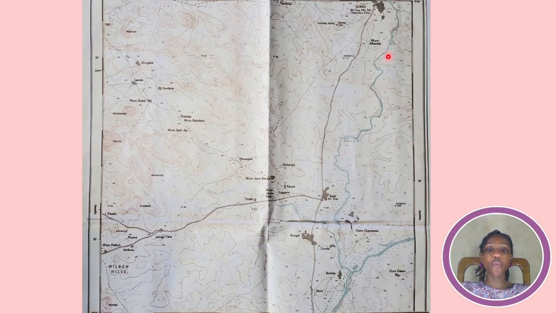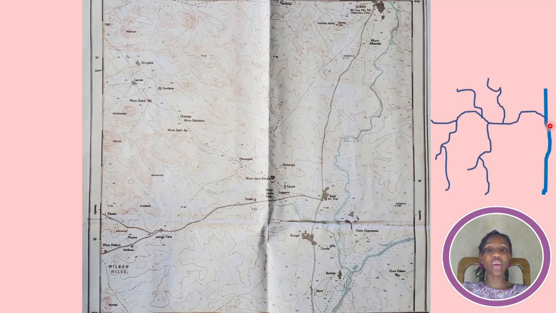Now the main river, River Mayo Krundul, acts like a trunk, while the tributaries join it at various angles like branches of a tree. So it looks sort of like this. The trunk, the River Mayo Krundul, and all these tiny rivers that join it look like the branches of a tree, meaning that this is what gives it the dendritic tree-like pattern.